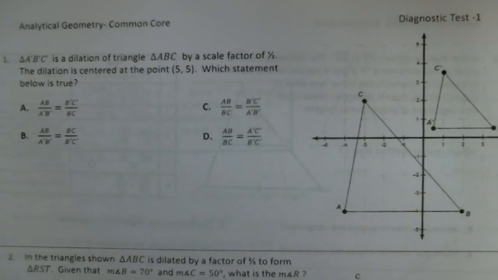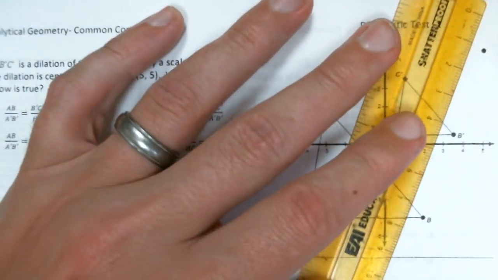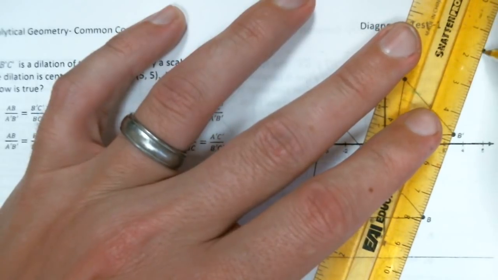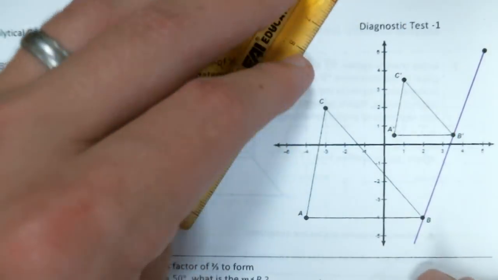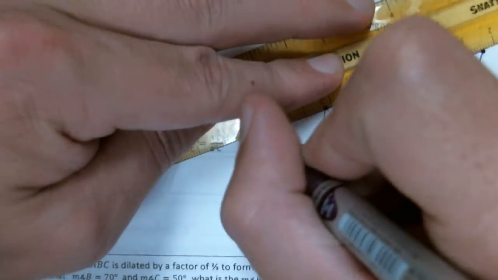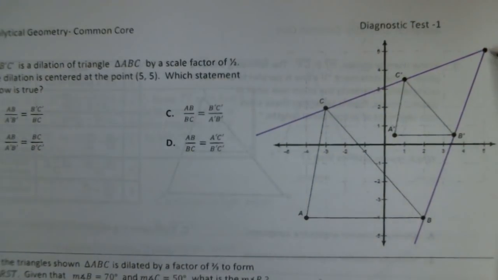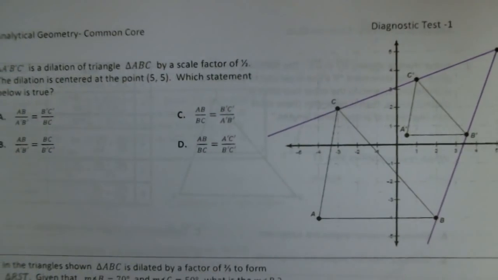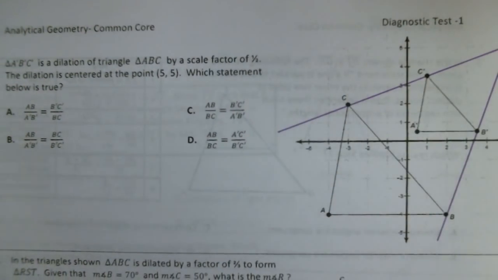Number one, triangle A prime, B prime, C prime is a dilation of triangle ABC by a scale factor of 1/2. The dilation is centered at point (5, 5). Guys, we really don't need that piece of information. Basically, the dilation is centered around that point, but we don't need that to answer this question. It says, which statement below is true.